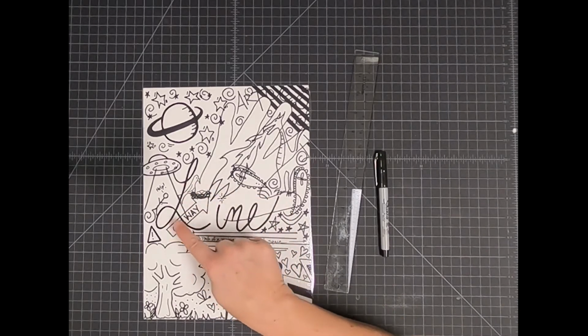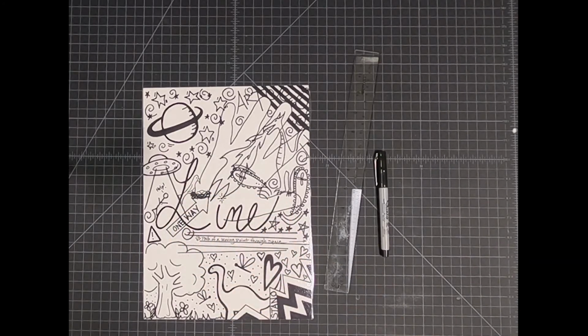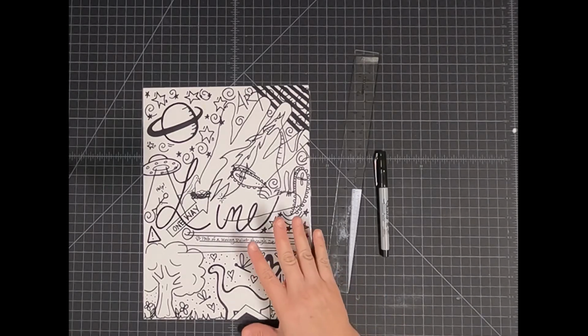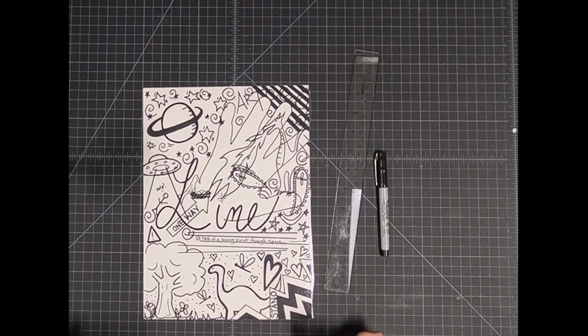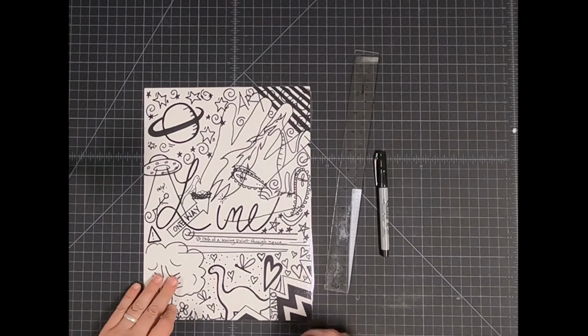I added in writing. So basically you're just going to pick a corner and you're going to start off. So like I think I started down here. So I started with some zigzags and I just worked my way and filled up my entire paper. Okay, now I'm going to kind of show you how to do that.